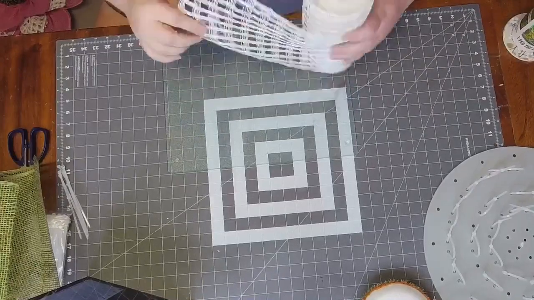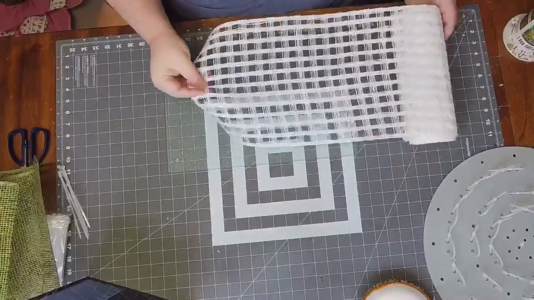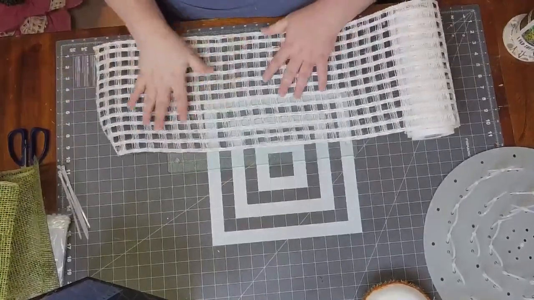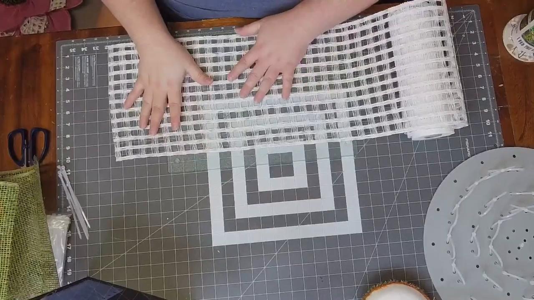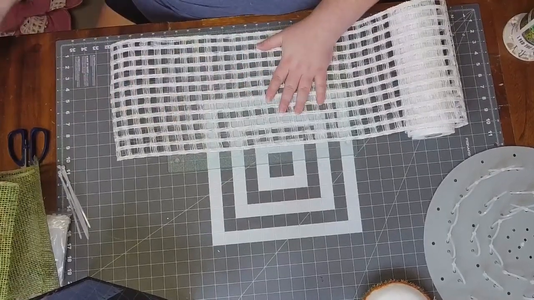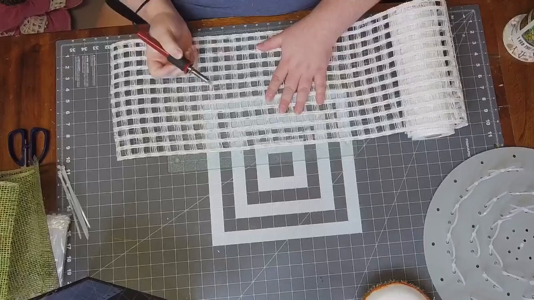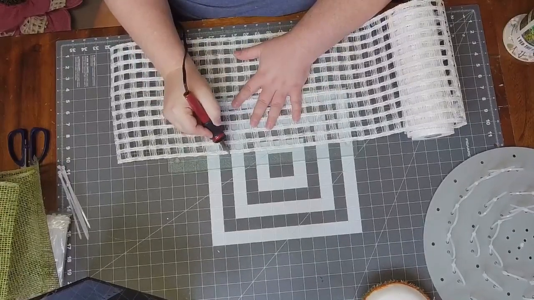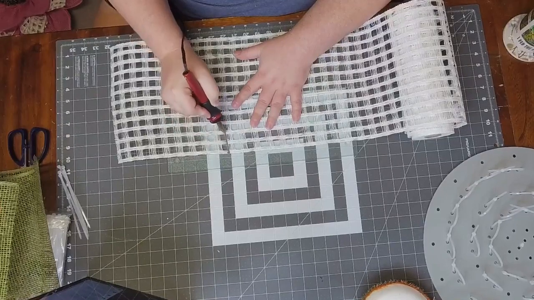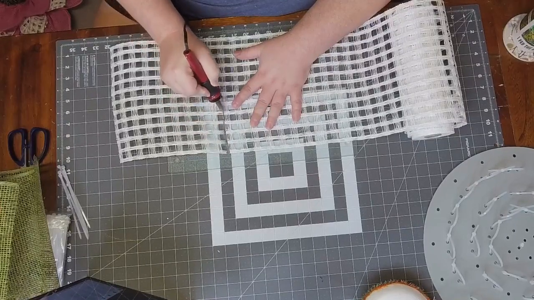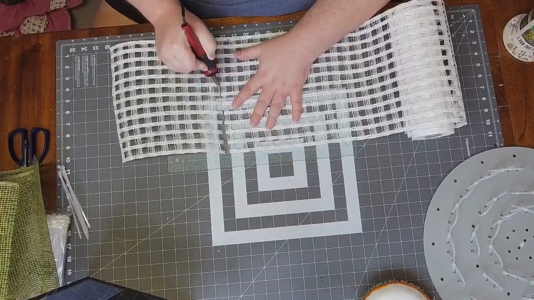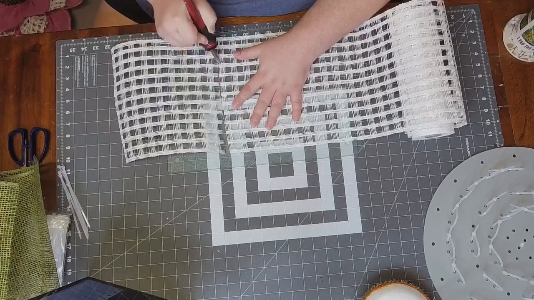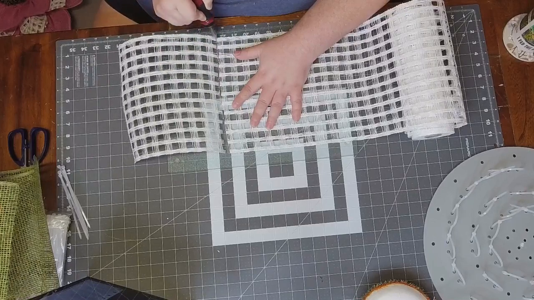Lori, you use a wood burner because poly burlap mesh is a very heavy plastic. And if we were to cut this with scissors, it would just fray like crazy. So by cutting it like this, we're sealing the edges as we cut it. And you won't get the fraying.